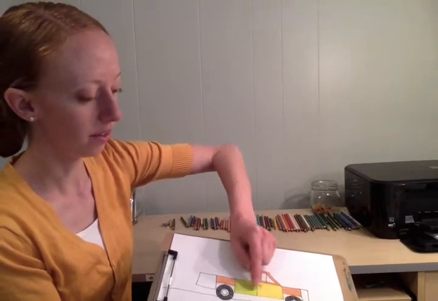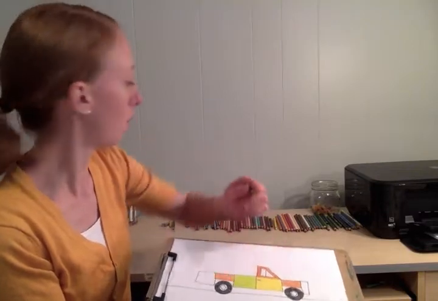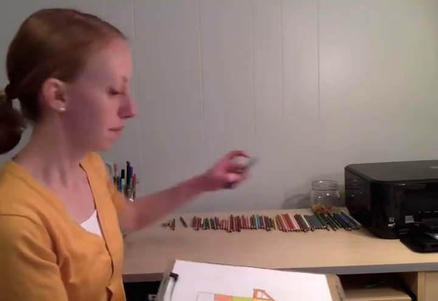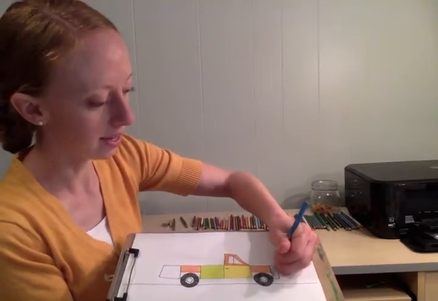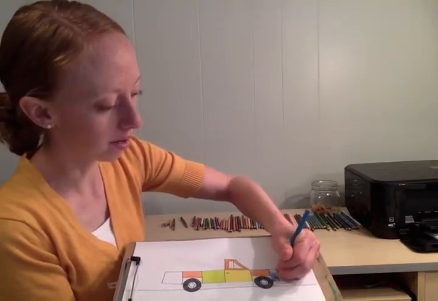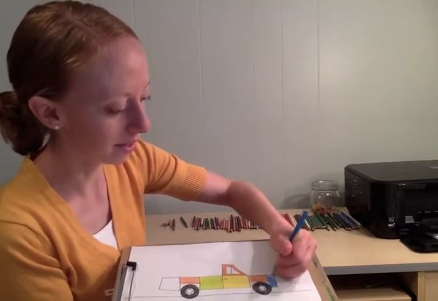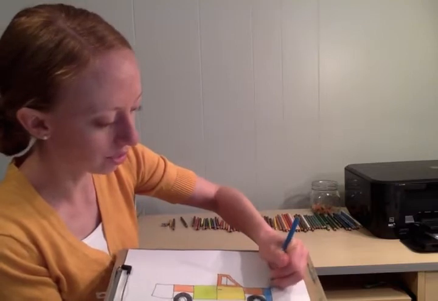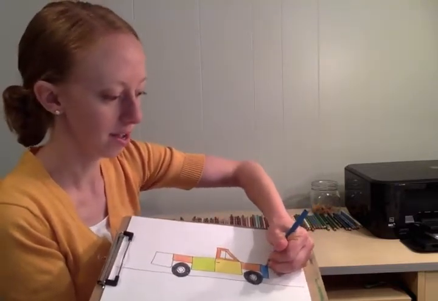So if you start coloring side to side, then you want to color side to side the whole time, instead of going back and forth every direction, because you'll be able to see your lines that you made, especially with something like marker or even with crayon or colored pencil, you can tell which way you went. So in each shape I try to choose one direction and mostly just go that direction the whole time.